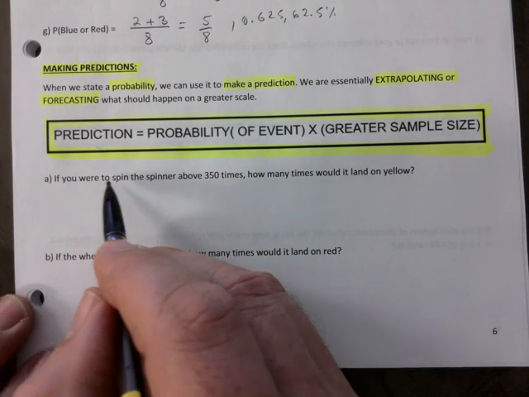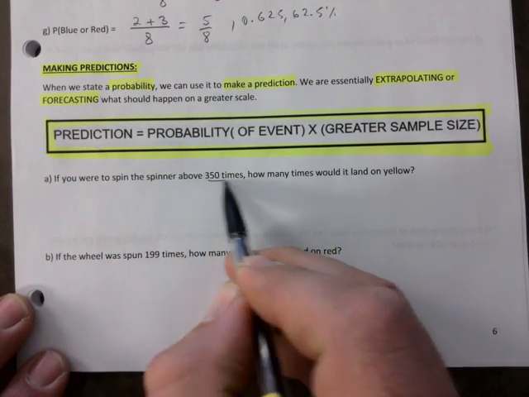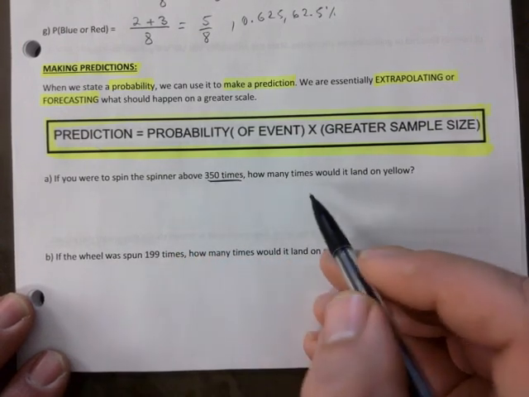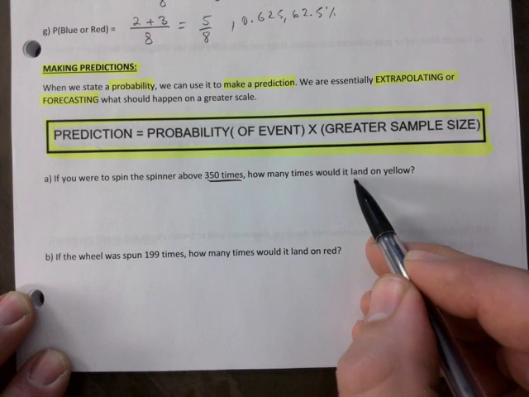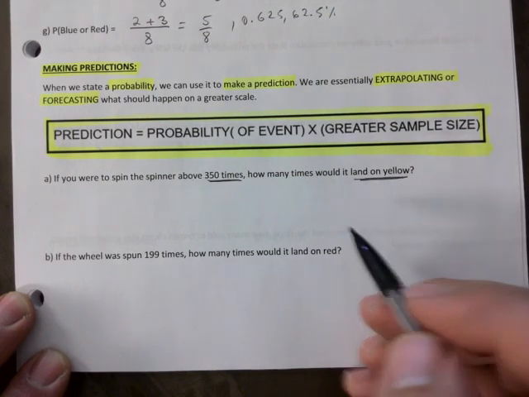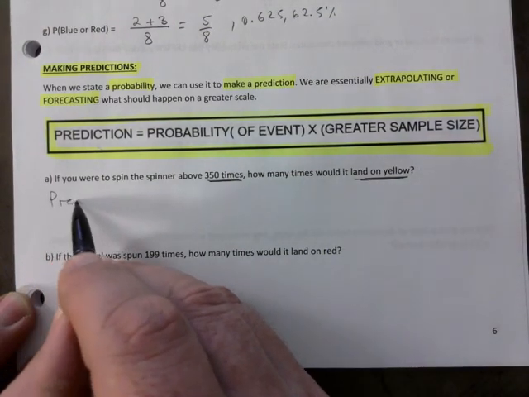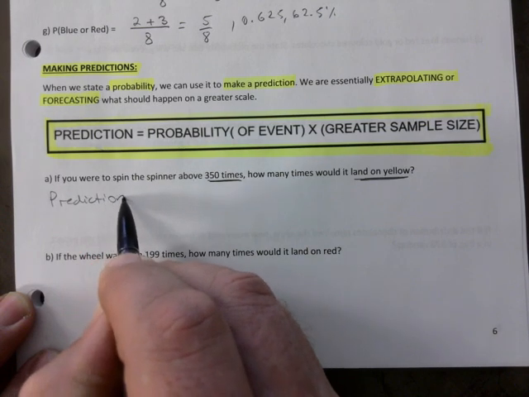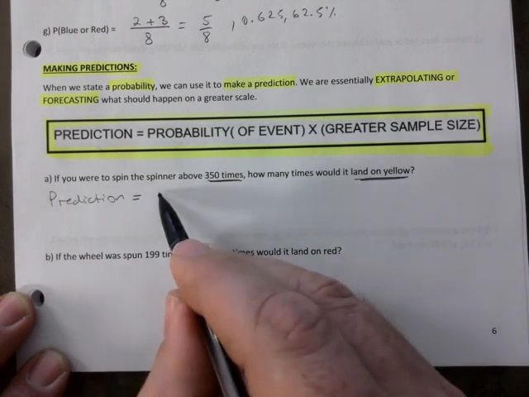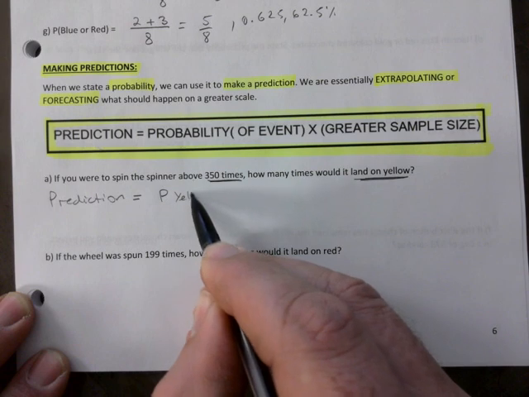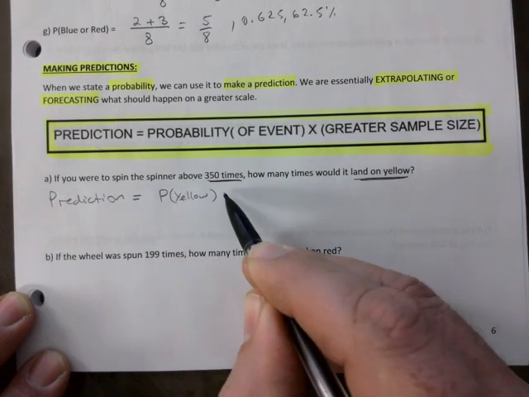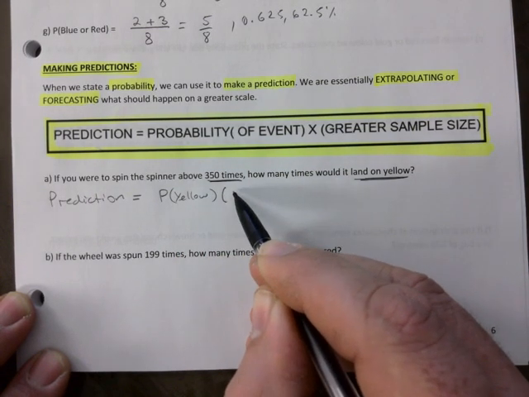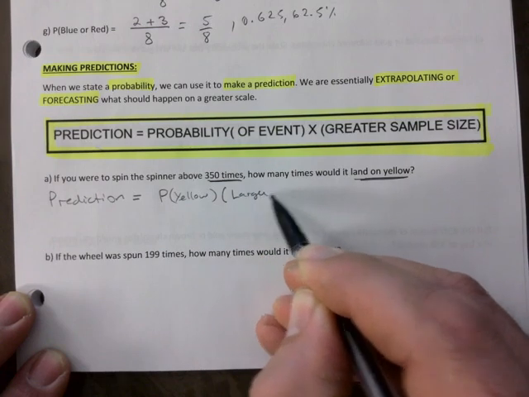If you were to spin the spinner 350 times, how many times would it land on yellow? So we go prediction. Make sure you write this down, okay? Prediction is probability of yellow times larger sample.